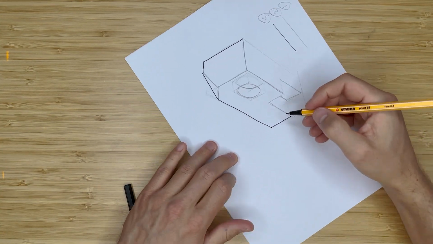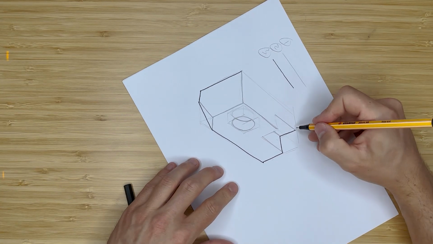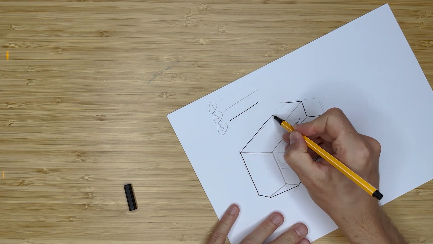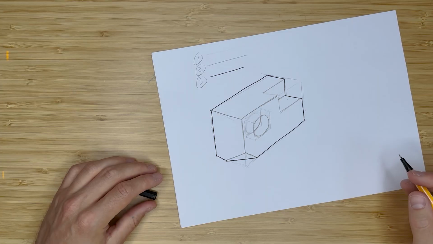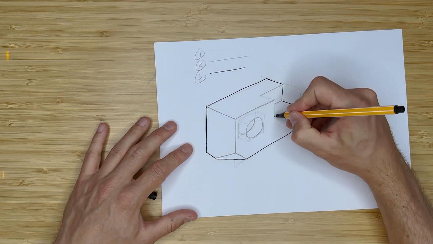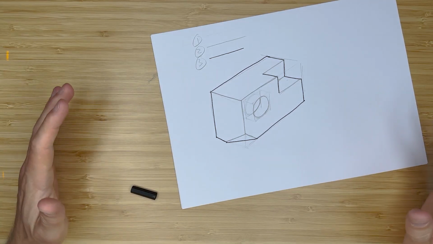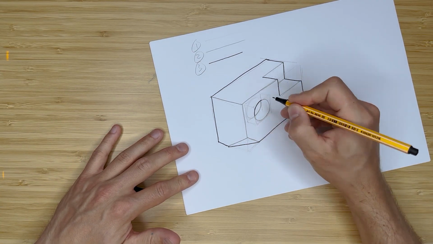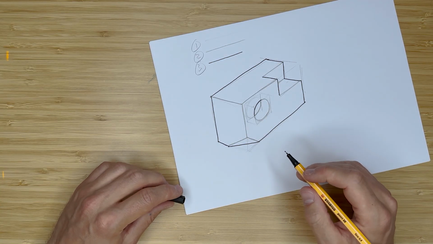Draw it up, come along, draw it up, along there. Oh, that's such a bad line. Anyway, see what I'm saying? I've missed this one, and I've also missed this one. There's another one that I missed. Yes, this line just there, because as it goes around, you would lose it.